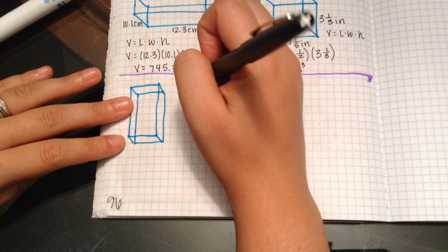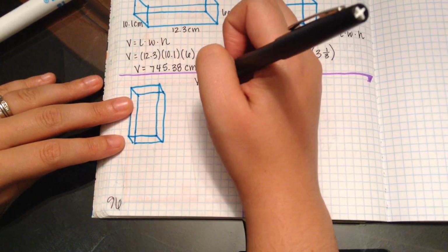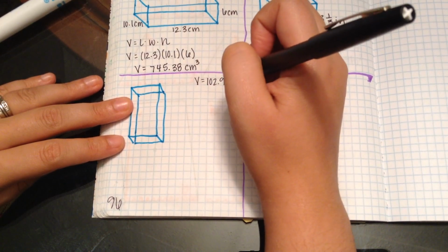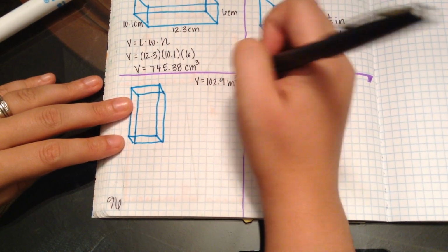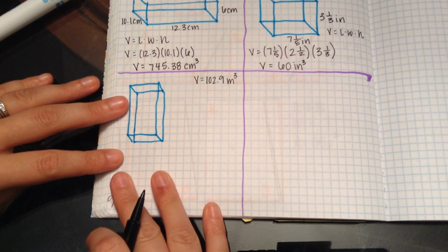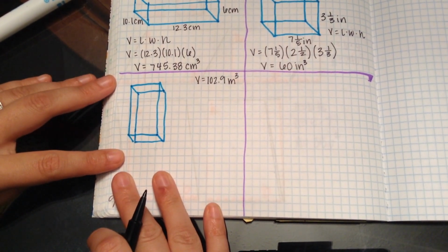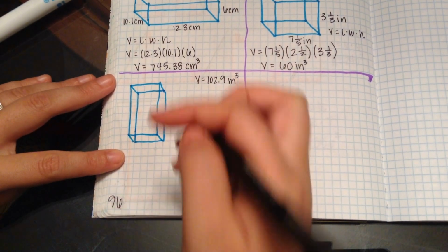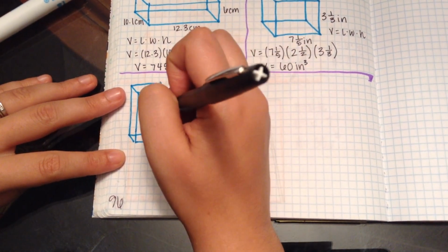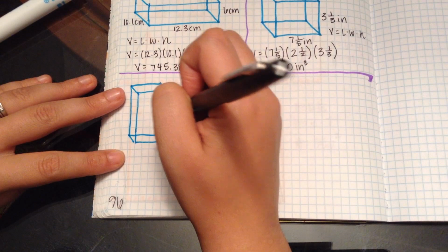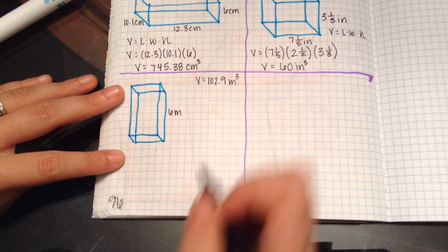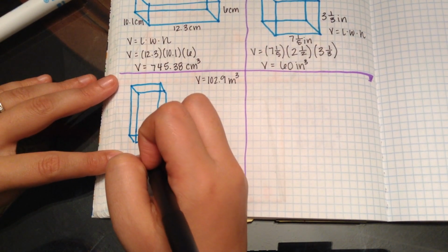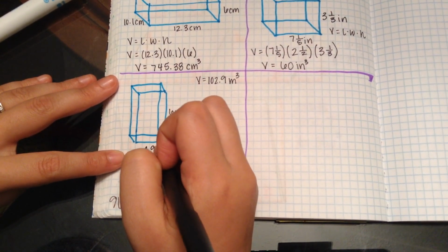They're telling me that the volume is equal to 102.9 meters cubed. And then they're going to tell me that this is 6 meters, and this is 4.9 meters.